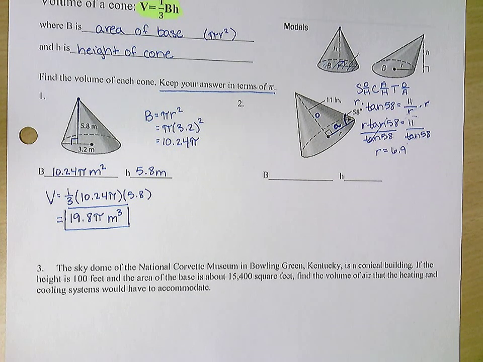6.9. Are they all like this? No. I hope not. They're all like this on the side.